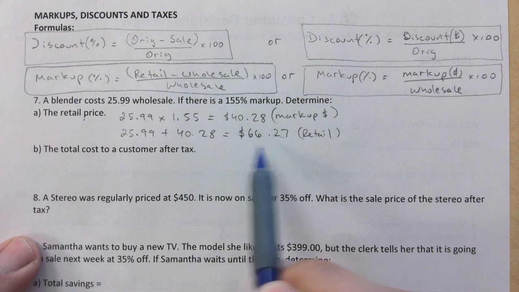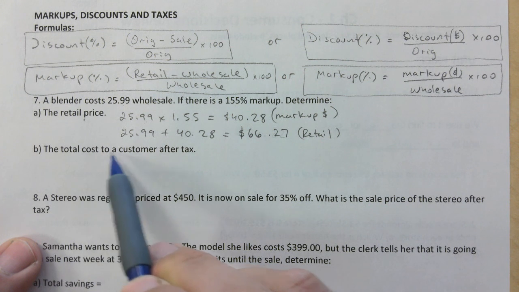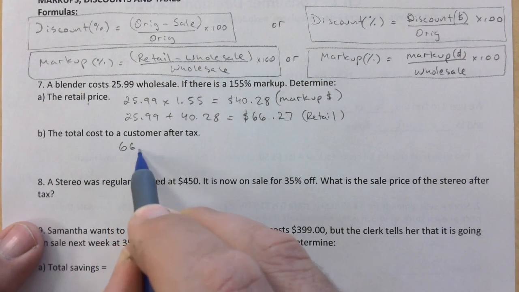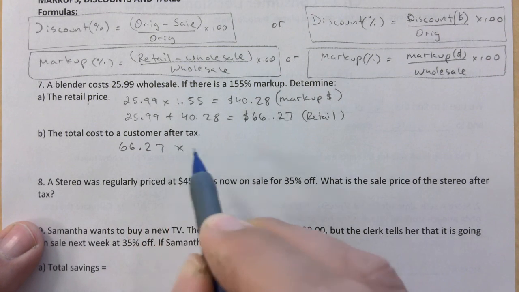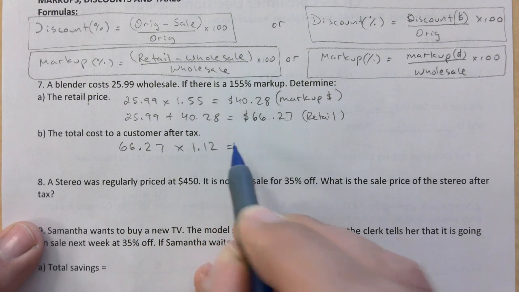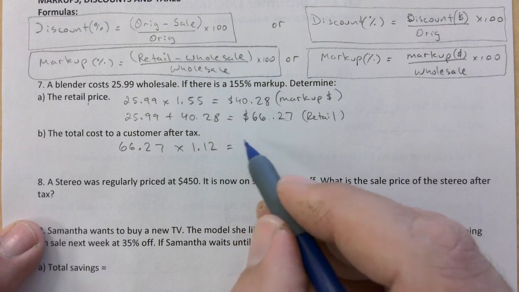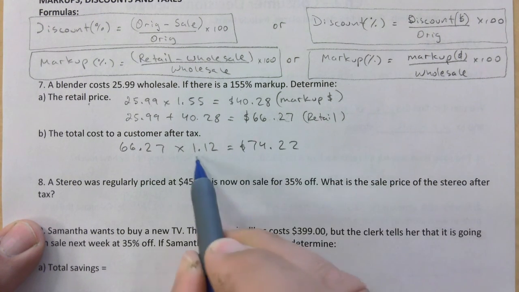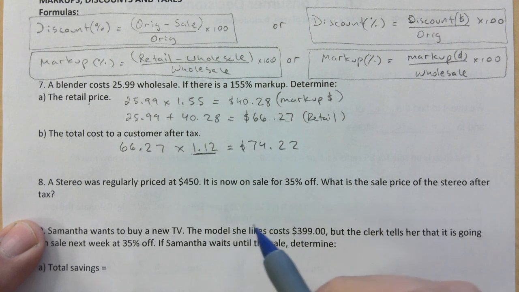So that's your retail. What's the total cost to a customer after tax? You just take your retail amount, and this is the shortcut to add taxes if it's 12%, and that's 74.22. Right? This is how you add taxes.